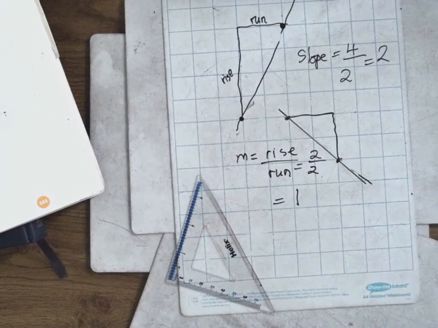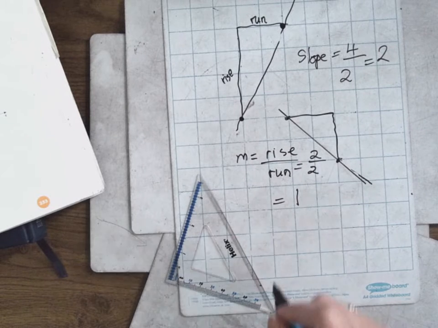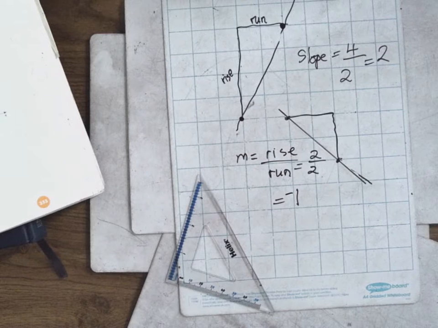Am I correct? Know what you know about positive and negative slopes. What do I know about that? So just have a quick look at the end, and stick in a negative sign if it's a negative slope. Okay, is that right? Are we okay with rise over run?